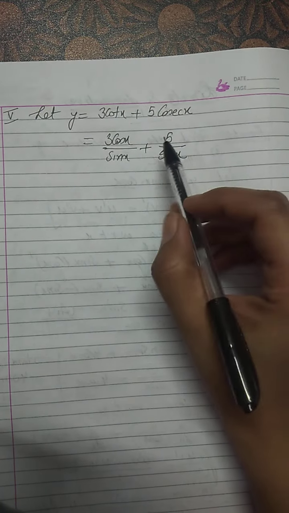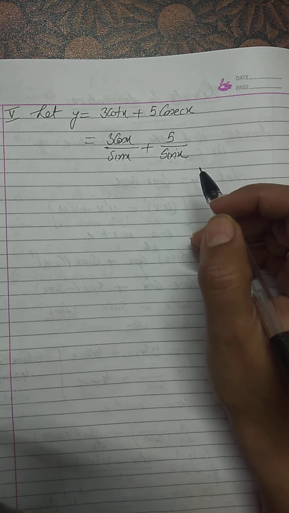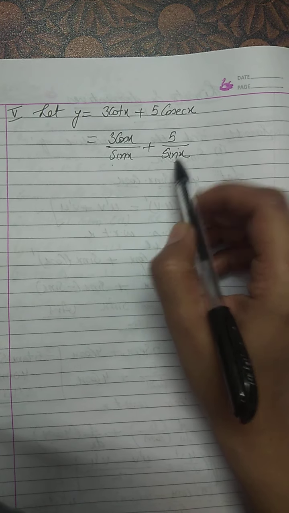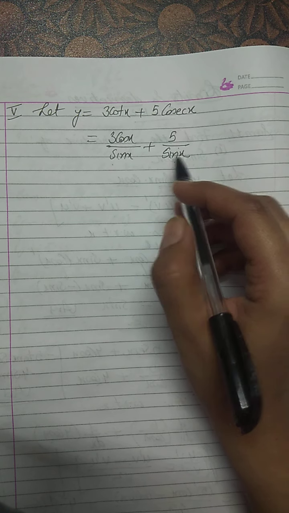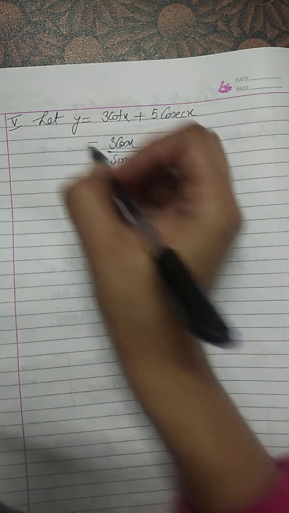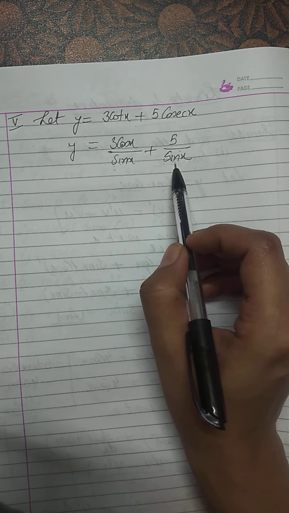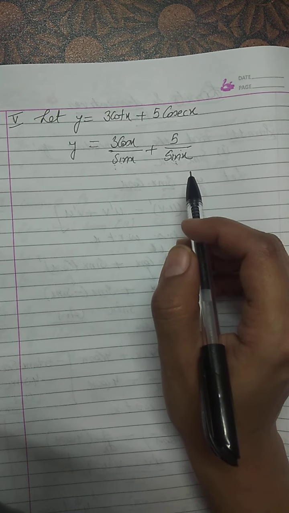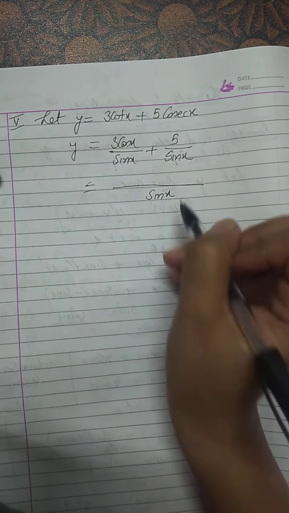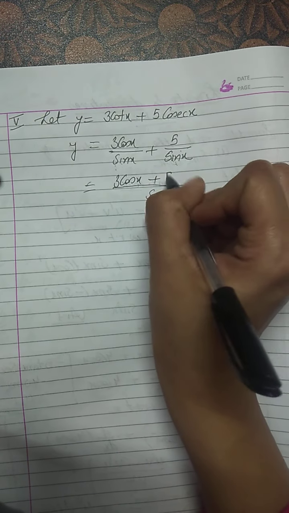Now it is our choice. If we want to differentiate separately both the terms, so in both the terms separately we will apply quotient rule, but both the terms are having the same denominator, so we can combine the terms also, and we can take the LCM here and then differentiate. Okay, so it is totally your wish. You want to apply the quotient rule separately in both the terms or collectively after taking LCM. So here I am just writing it collectively. LCM is sin x. So here we will have 3 cos x plus 5.